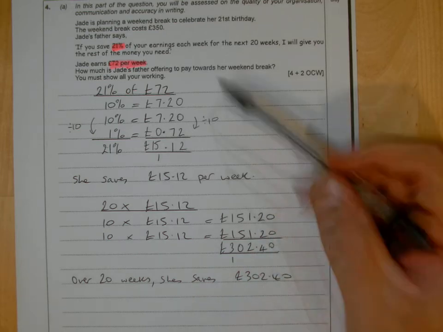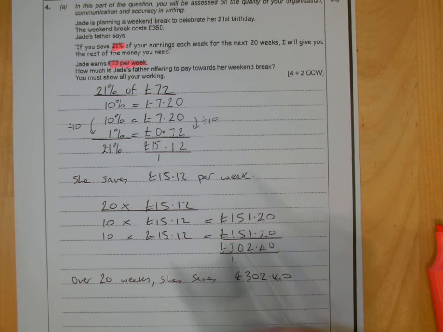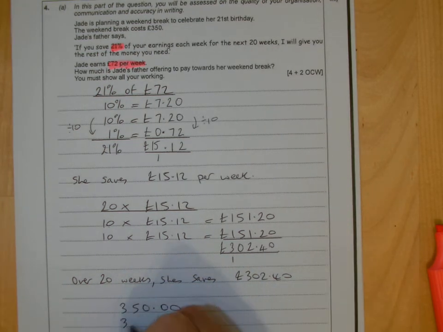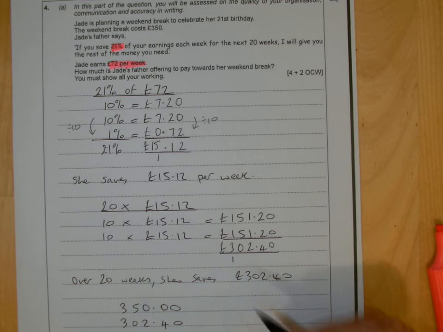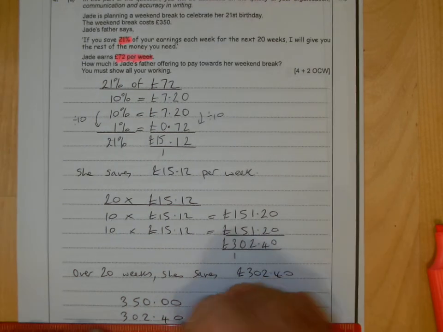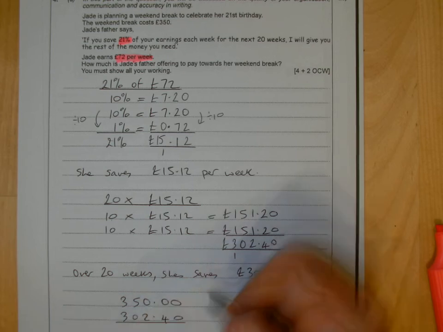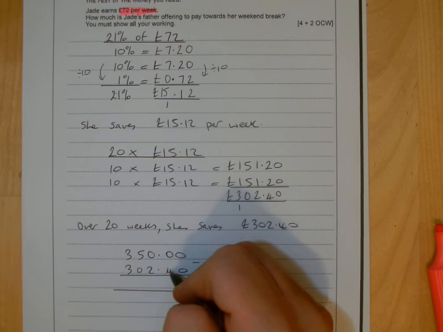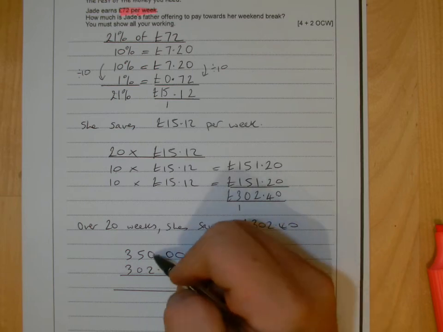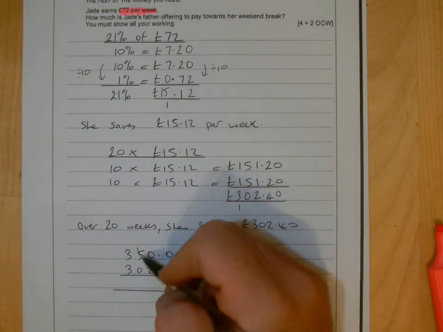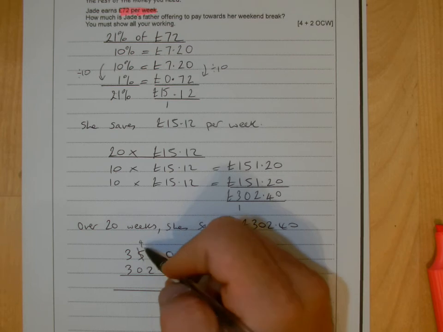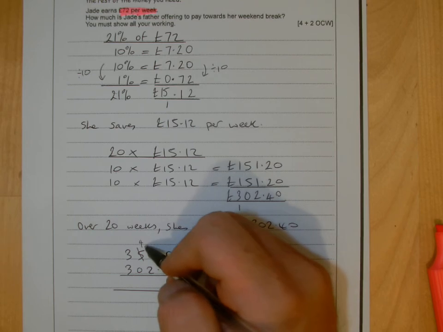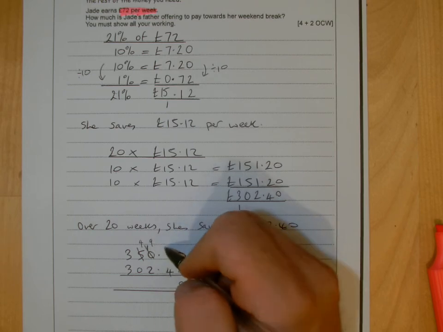So dad will pay the rest. So what will be the rest? Well, you just got to do £350 take away £302.40. So you might be able to work that out without this approach, but it's good to check. You're taking away, well, 0 take away 0, 0, 0 take away 4 you can't do, so we borrow. We can't borrow from there, so we borrow from here. So borrow 1, make that a 4, and the 1 we borrow we put here. So now we can borrow from this 10, make it a 9, and the 1 we borrow we put here.